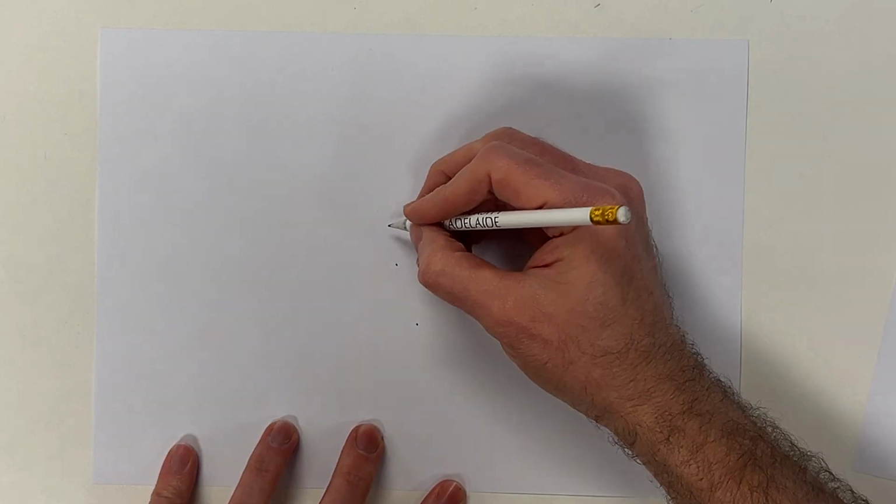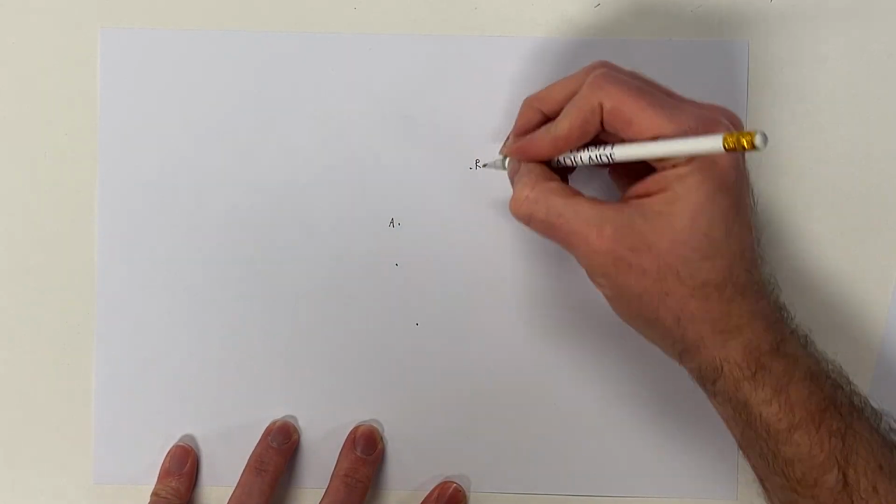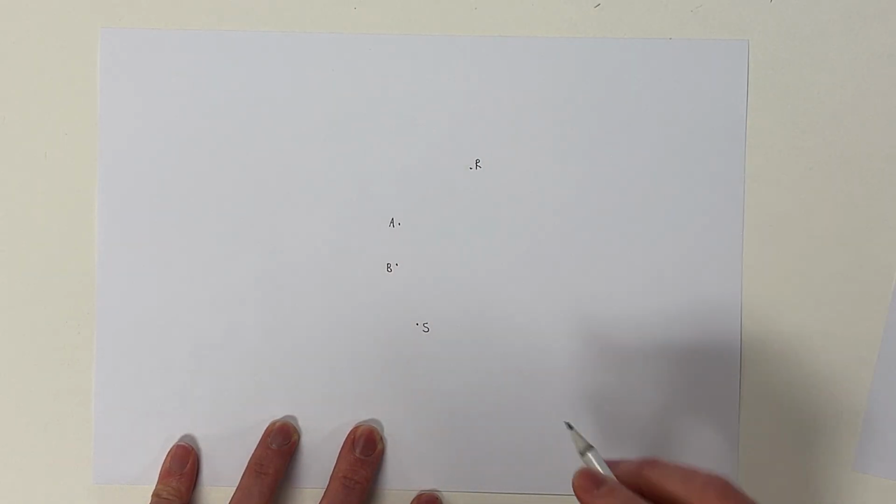I'm going to label my points. Center of circle A, and it has a point R on its circumference. Center of circle B, and it has a point S on its circumference.